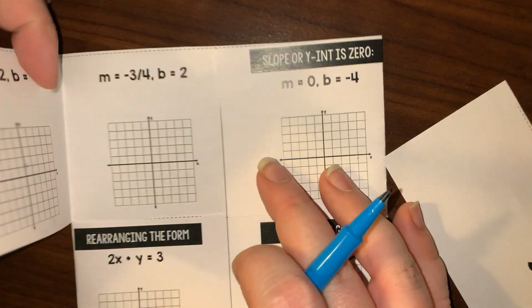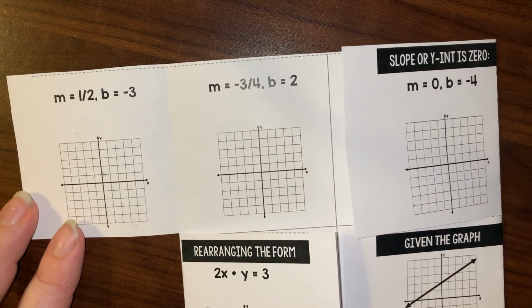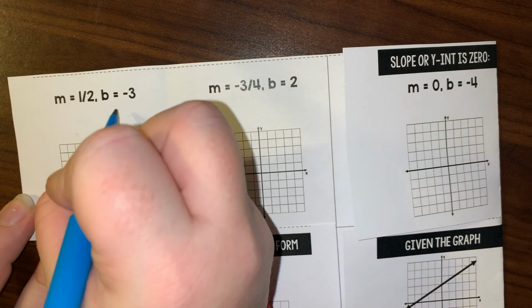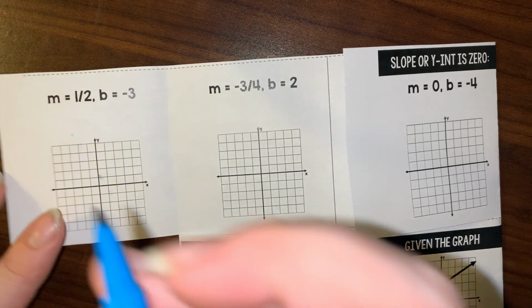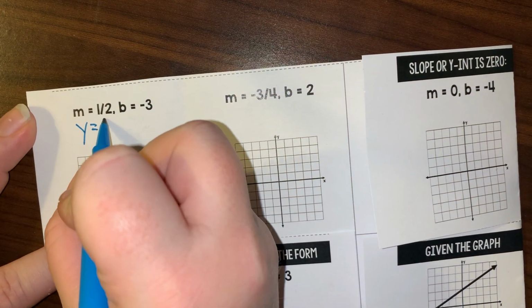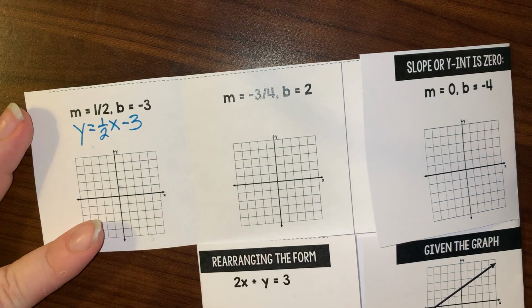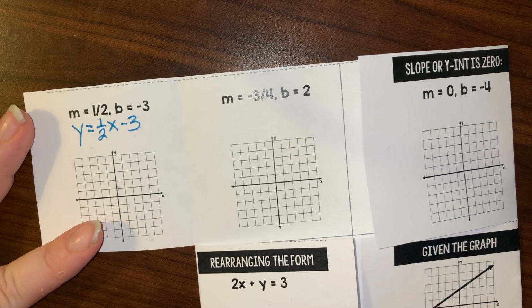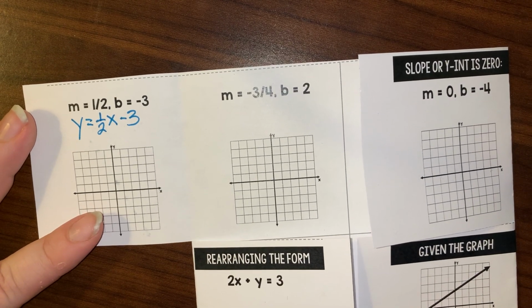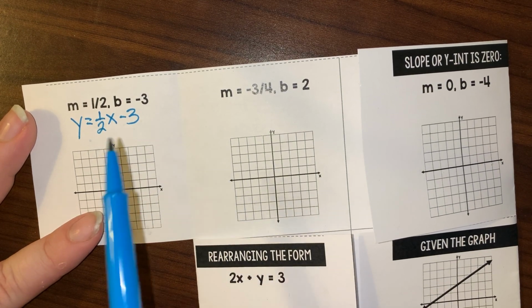So on the inside, we have 2 more. All right, and this first one, my slope is 1/2 and my y-intercept is -3. So again, I can write this into slope-intercept form as y equals 1/2 x minus 3. I could write plus -3 and that would be the same thing, but just keep in mind whenever you have a minus sign, that means that your y-intercept is a negative.